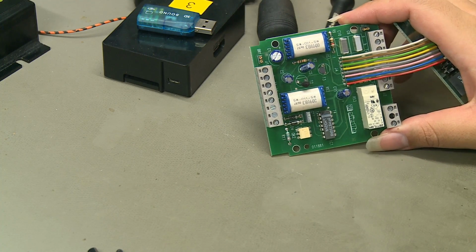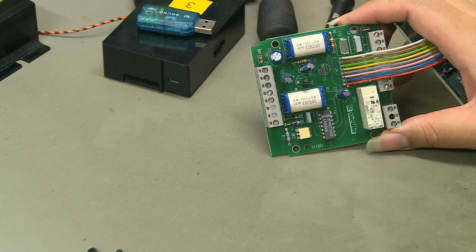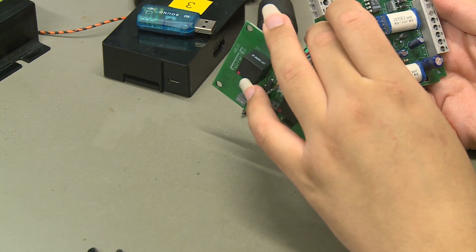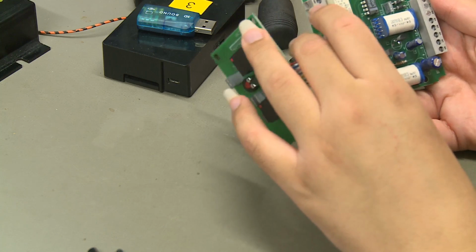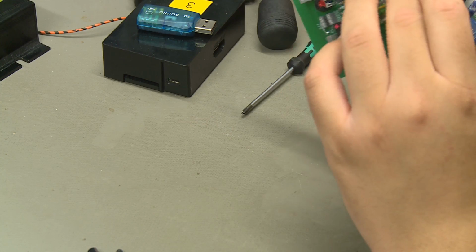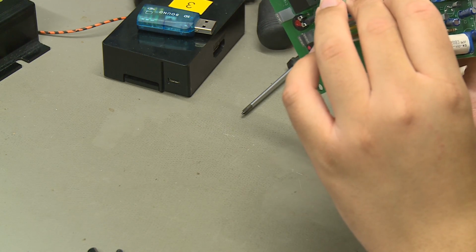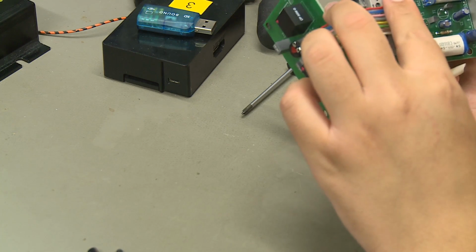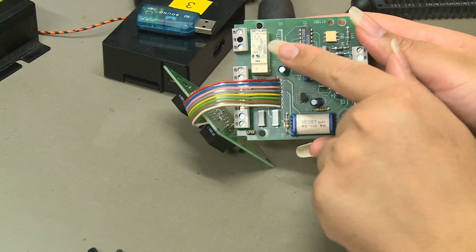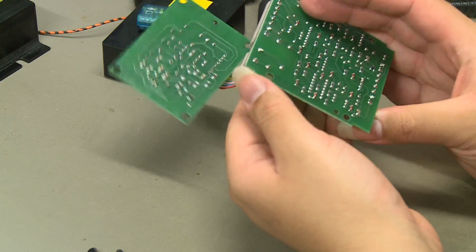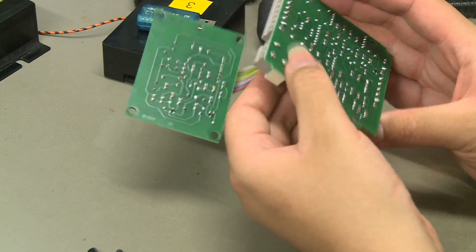Interestingly enough, there are a lot of transformers on here. So here we have a relay. I'm sorry. So here we have a relay. Guess that's most likely designed to operate the door lock.